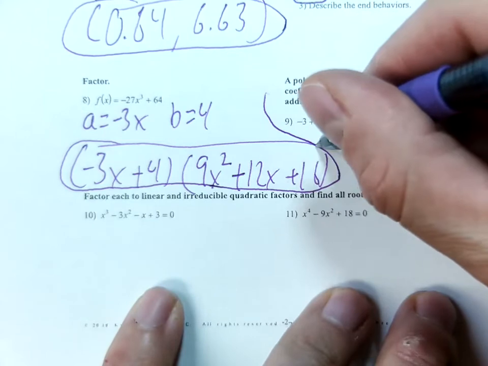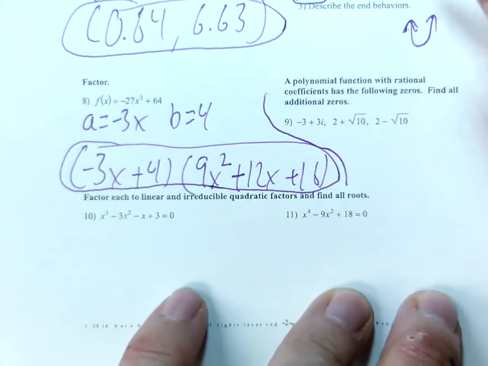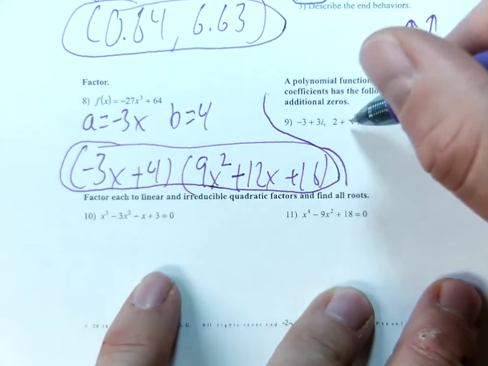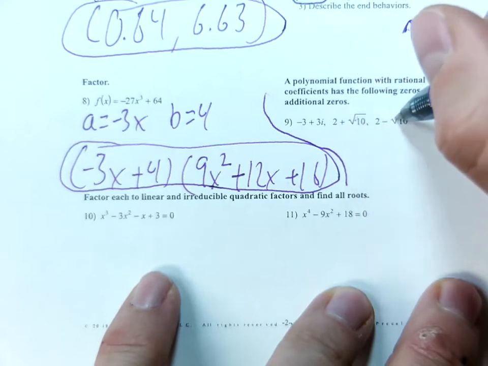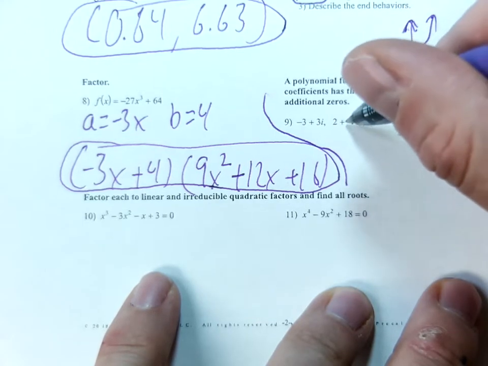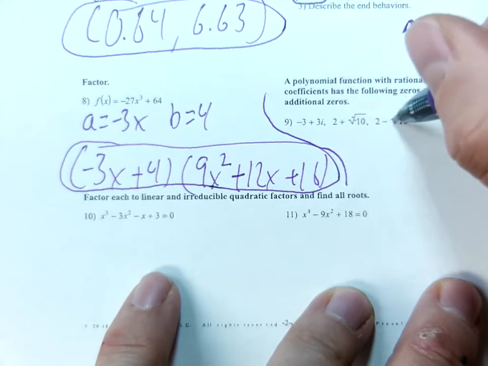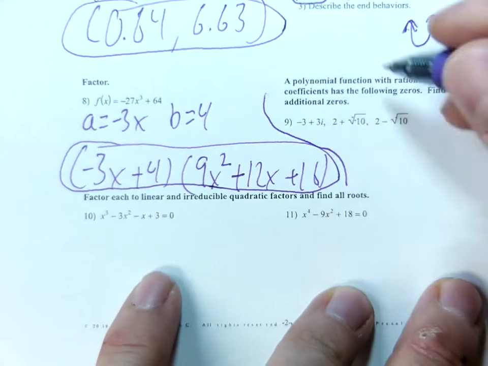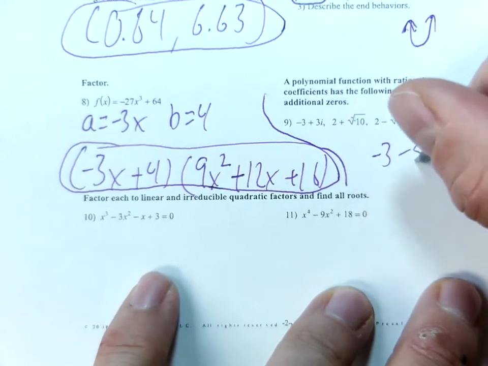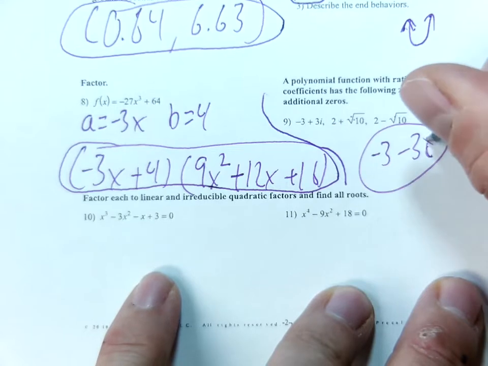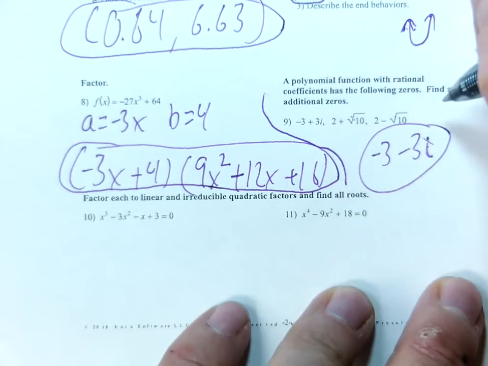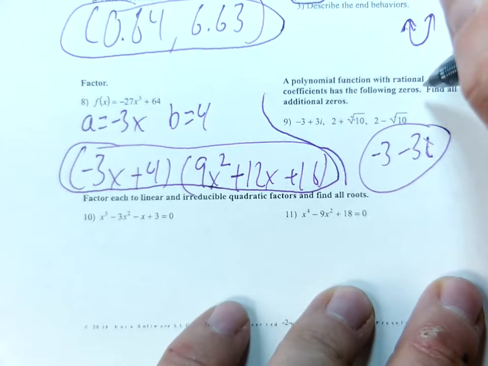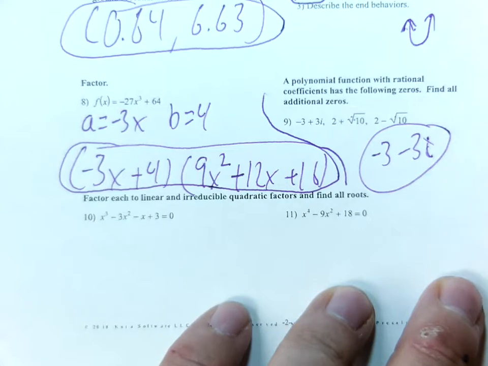Alright, question 9. Find the other real zeros. So these roots always come in pairs. I have the full pair here. So I have 2 plus root 10, 2 minus root 10. I got the full pair there. This one doesn't have the full pair though. Negative 3 minus 3. I got to write down the other root there, because it comes as a pair. The roots and the negative imaginary numbers.